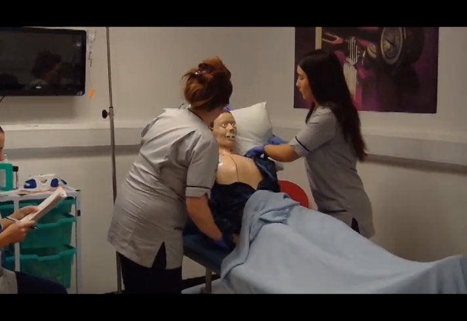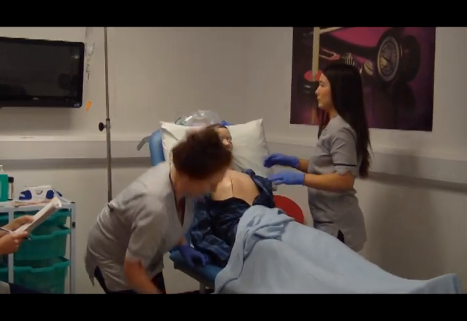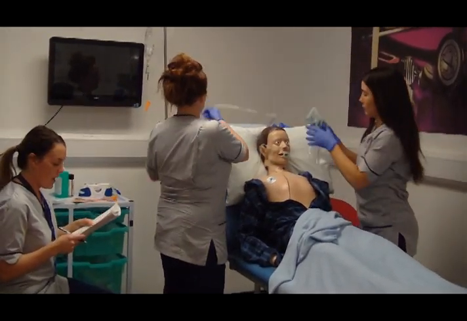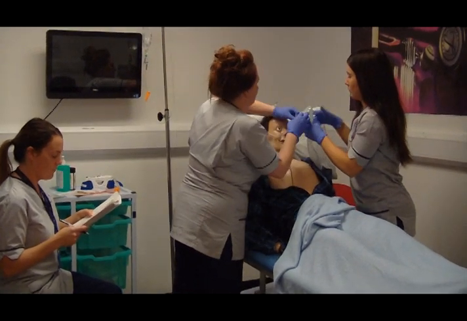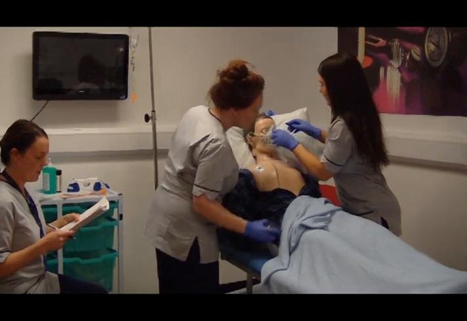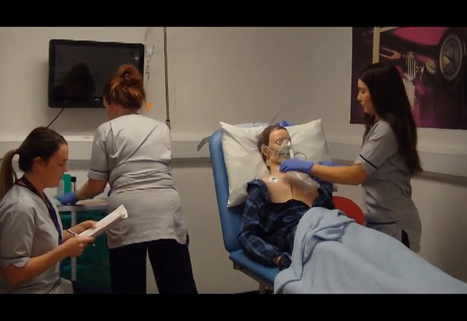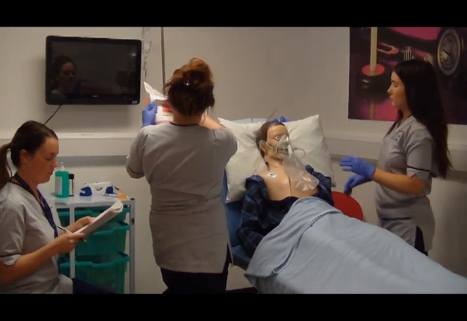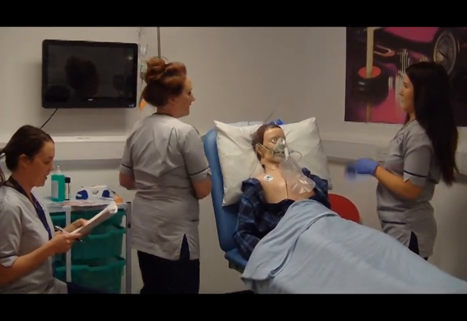High flow O2 should be commenced via a non-rebreather mask at 15 litres per minute. His SpO2 levels should be monitored continuously using a pulse oximeter and should be maintained above 95%. Oxygen delivery should be adjusted as his oxygen levels improve as per guidelines.